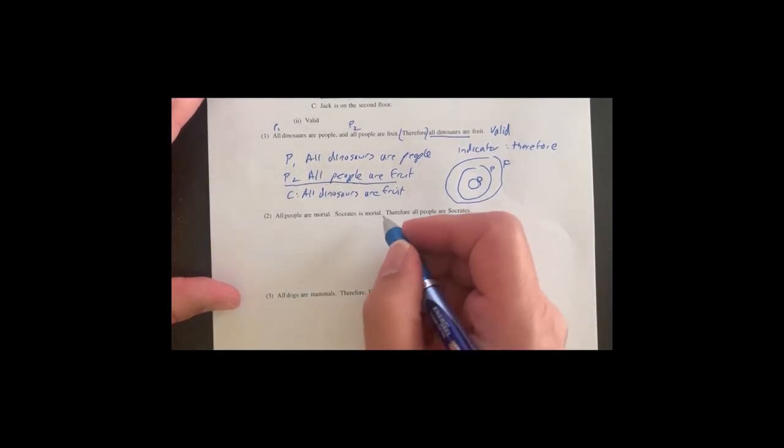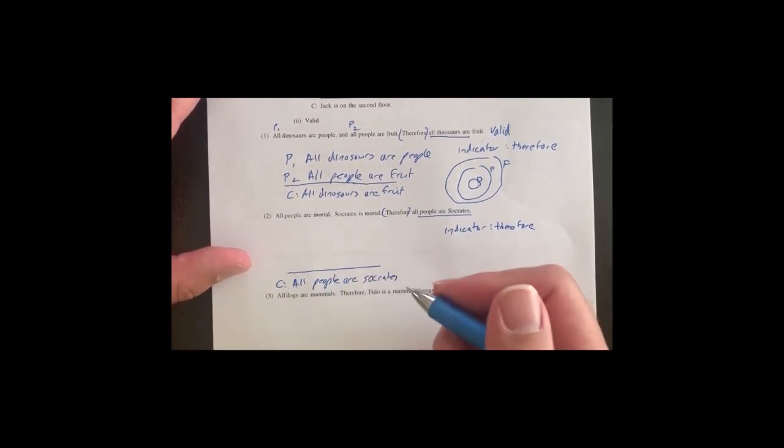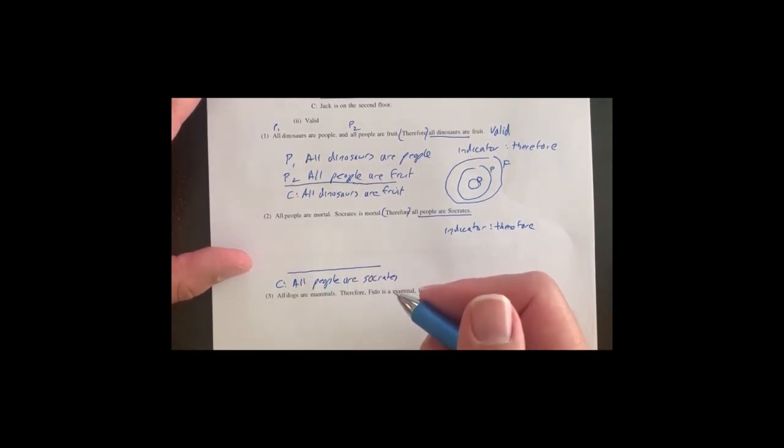This is another one that is conclusion end, right? All people are Socrates. And then again, the indicator is therefore. It's a false conclusion. That's still not enough to tell us whether or not it's valid. Valid arguments can have false conclusions. Invalid arguments can have false conclusions.